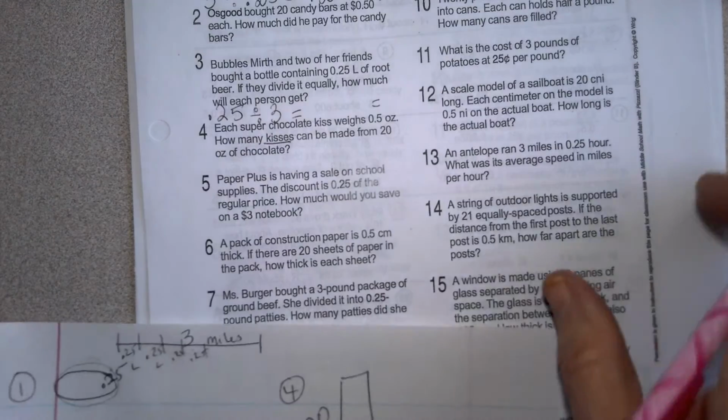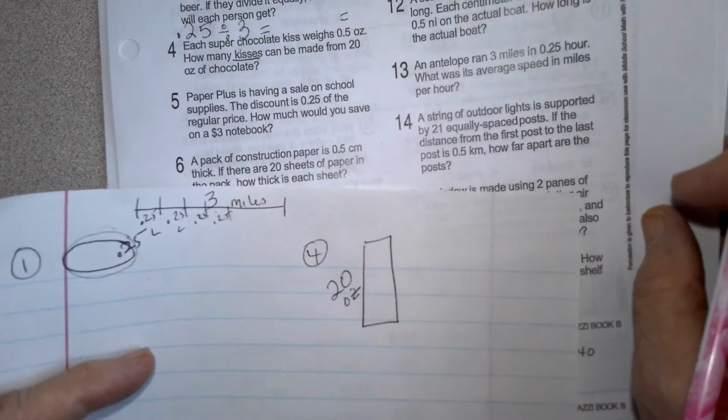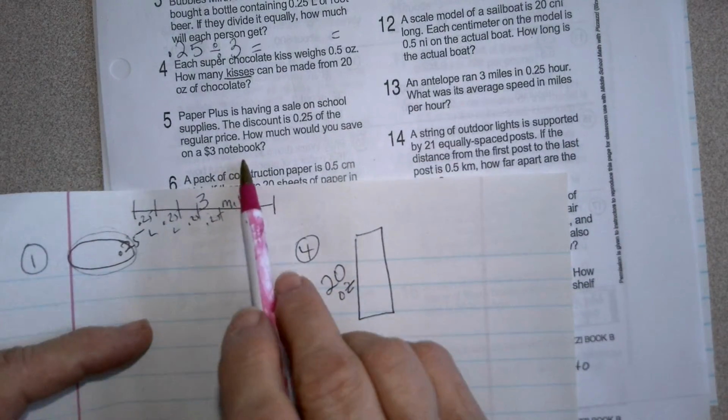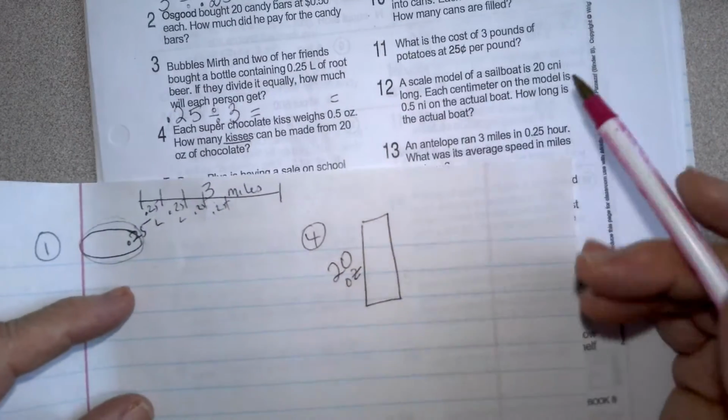Wait, do we need to write it on a different sheet of paper? Or just like that? Okay. All right, where am I at? This one. Okay, on number 4.